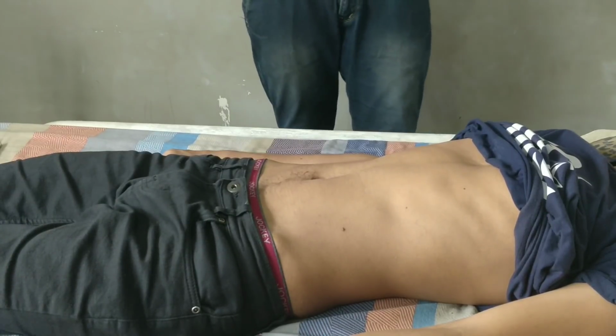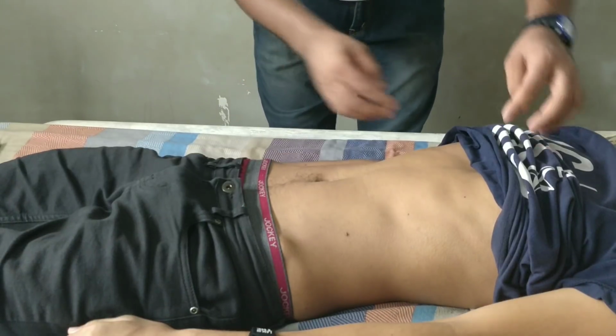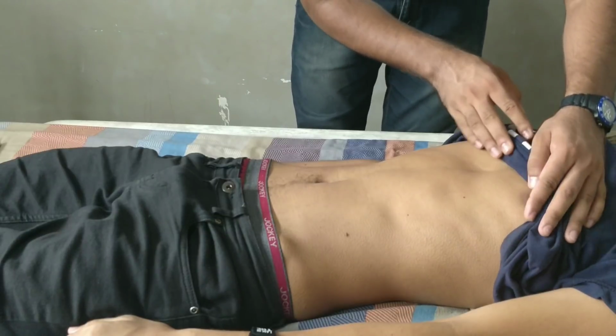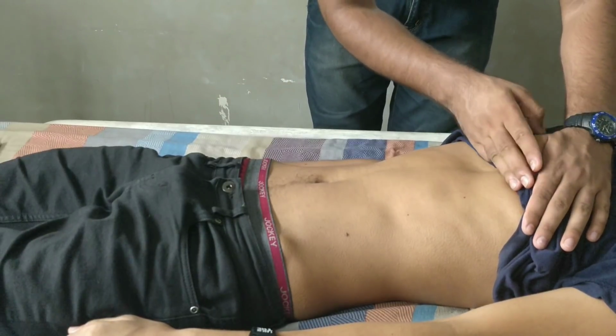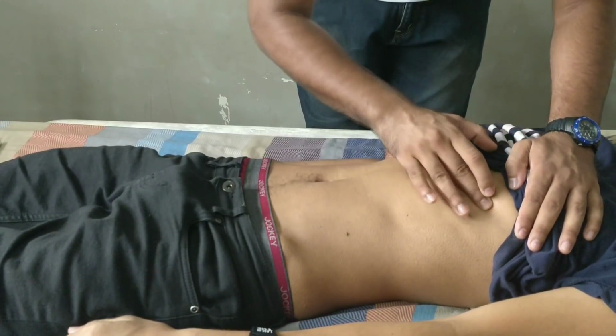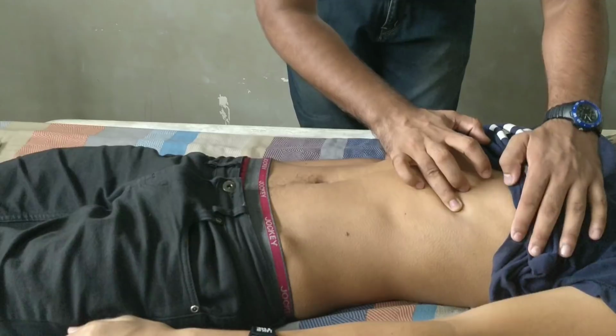Now we will percuss for the spleen. The nipple is in the fourth intercostal space. Just below the nipple is the fifth intercostal space, and this is the sixth intercostal space.